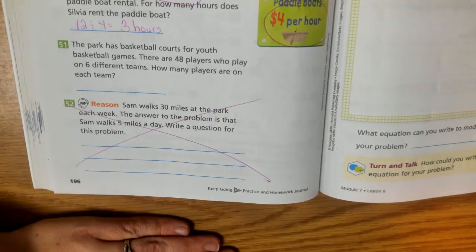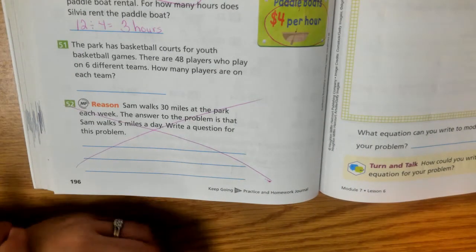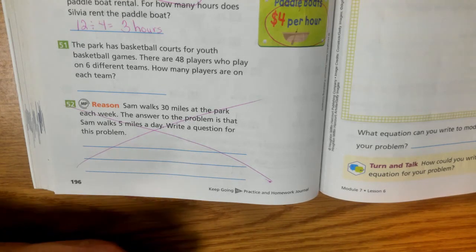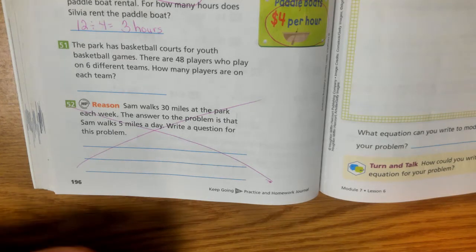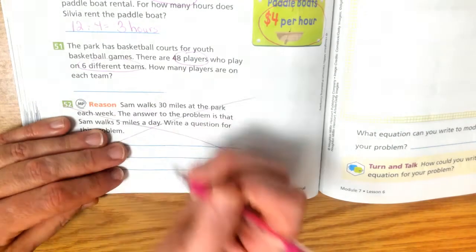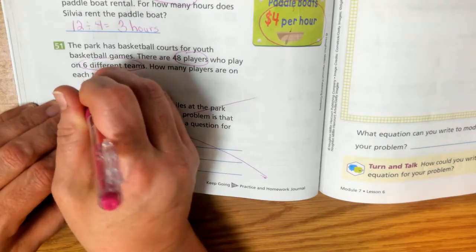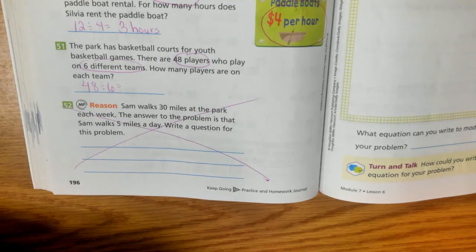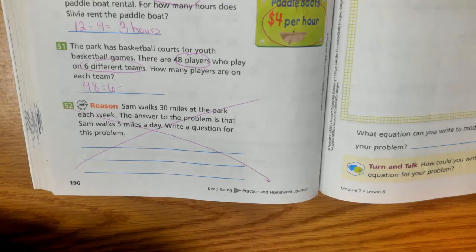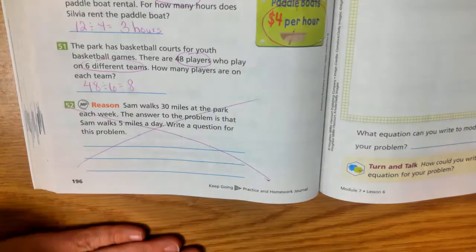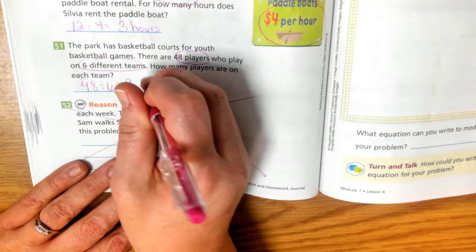And our last problem. The park has basketball courts for youth basketball games. There are 48 players who play on 6 different teams. How many players are on each team? So there are 48 players and there are 6 different teams. So 48 divided by 6. What number times 6 equals 48? That would be 8. So there are 8 players on each team.